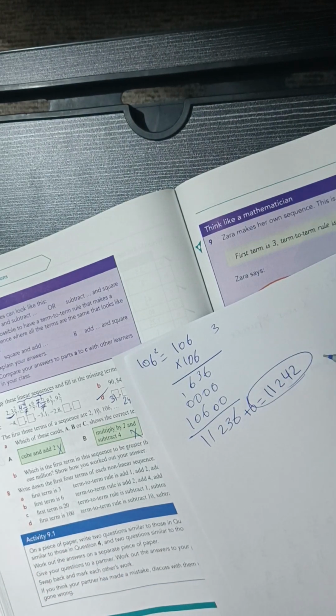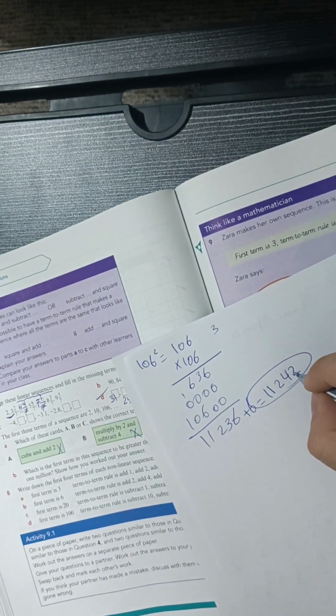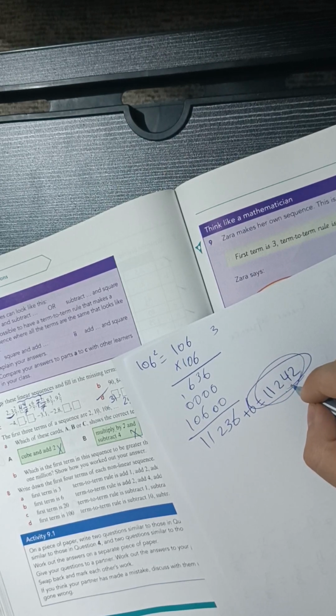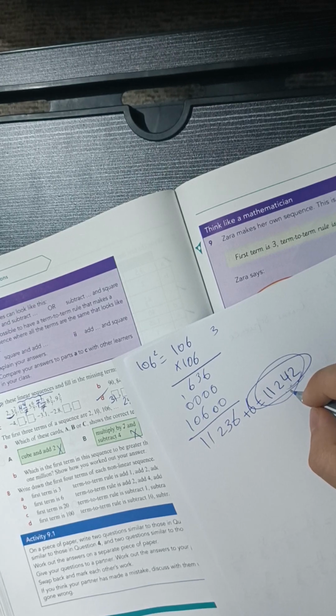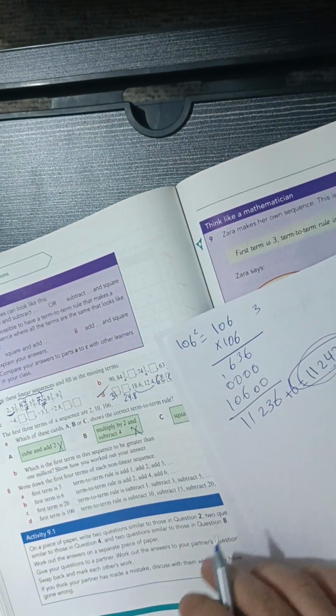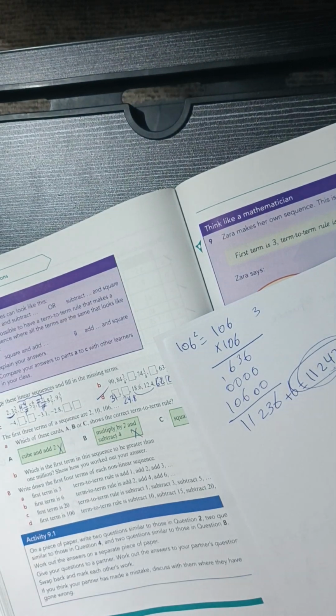So in the next term, which is the fifth term, this number multiplied by itself will give us definitely more than 1 million. And plus 6, it will be definitely greater than 1 million.